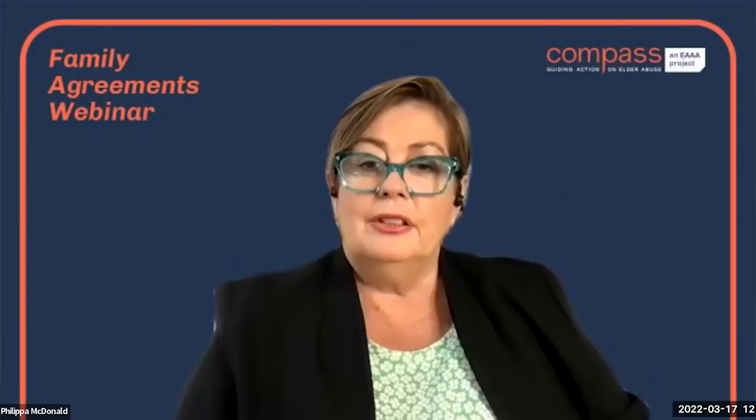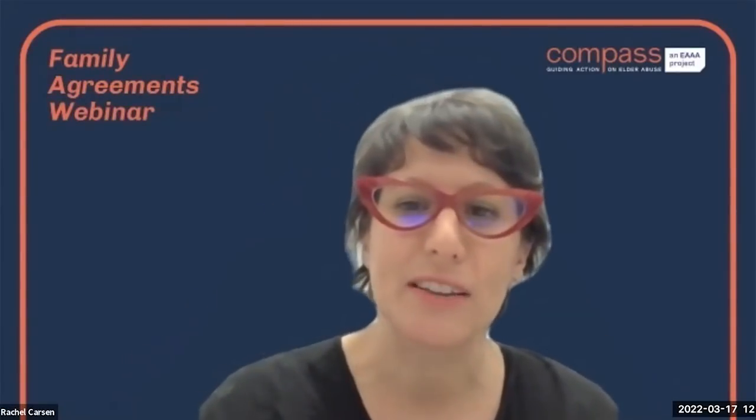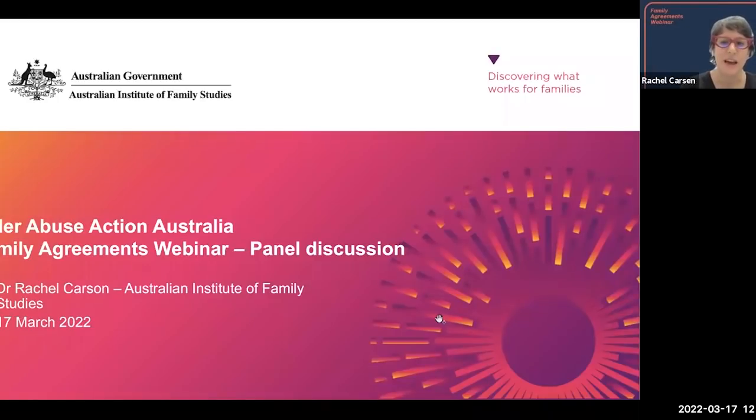And if we can go to the third slide, we'll see from this slide when it comes on the screen that they're actually really not very common. Only 3% of the participants in our survey, which was a representative sample of 7,000 community dwelling people aged 65 and older, only 3% of those people reported that they had a family agreement.